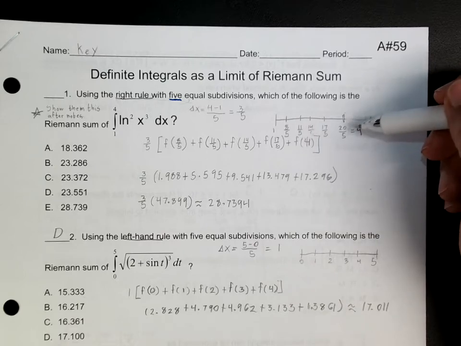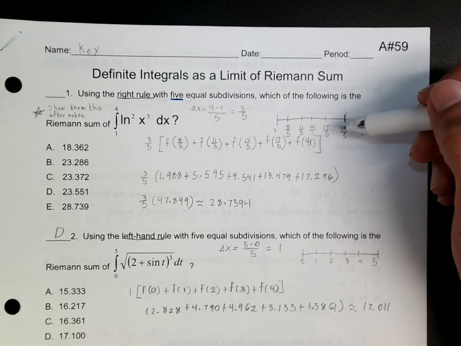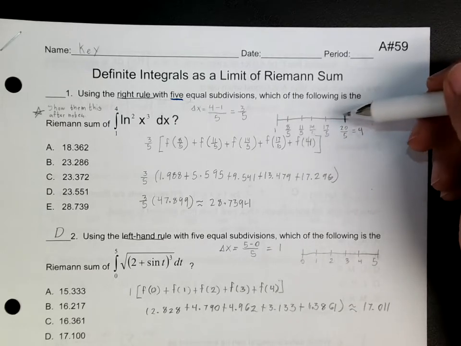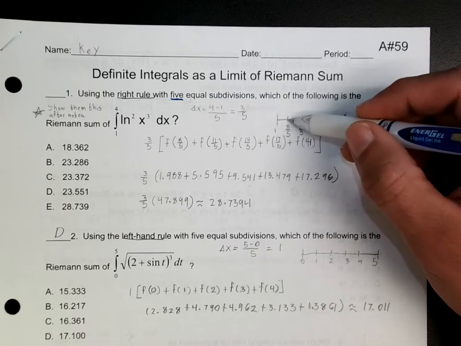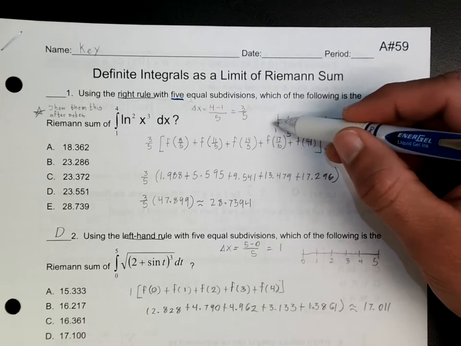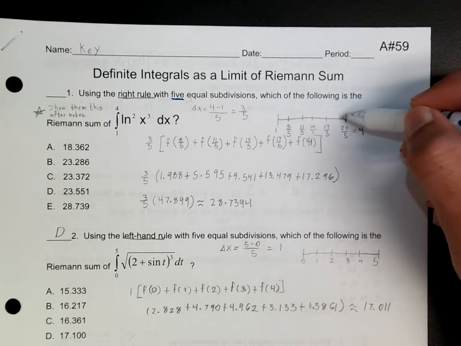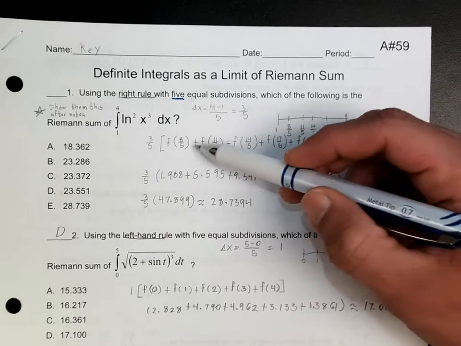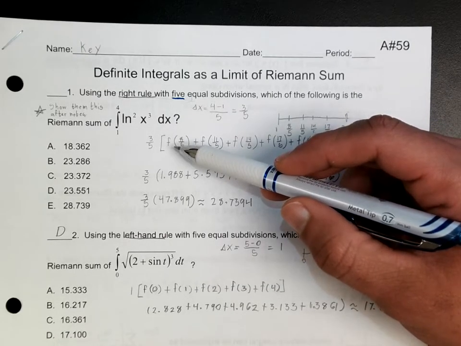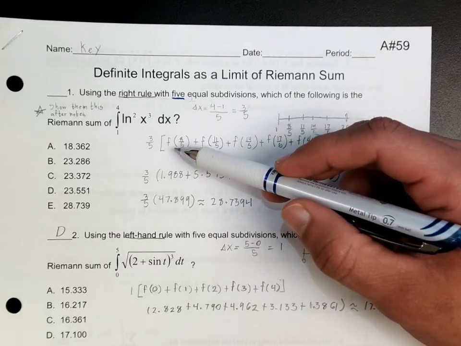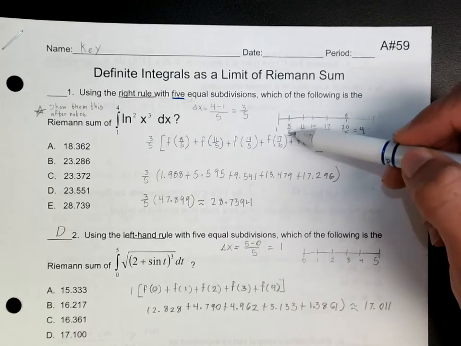Now if I'm looking for the right-hand rule, I apologize, the right endpoint, I'm not going to use this one because this is to my left, so I'm going to use that one, this one, and pretty much all the way to 4. Notice that's what I have. The heights are the y values at 8/5, 11/5, 14 over 5, 17 over 5, and so on.